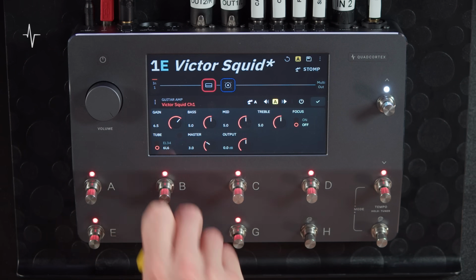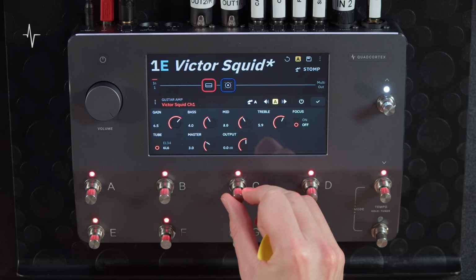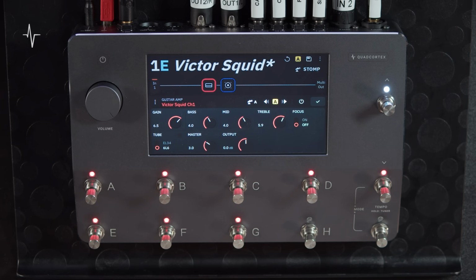So now let's change a few of the settings. Let's roll back the bass a bit, maybe boost the treble and go for more of a more aggressive, brighter sound. Let's leave focus off for now.